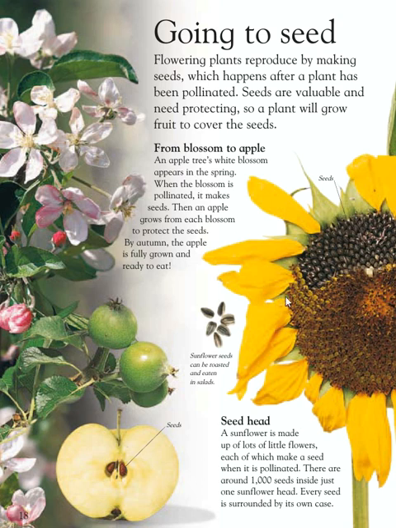Over here, do you see the sunflower? So a sunflower is made up of lots of little flowers. So see all of this in the middle of the sunflower? Those are tons of little individual flowers. See, there's an individual flower, and there's one, and there's one, okay? And each of those individual flowers makes a seed when it is pollinated. There are around 1,000 seeds inside just one sunflower head. Every seed is surrounded by its own case to protect it.